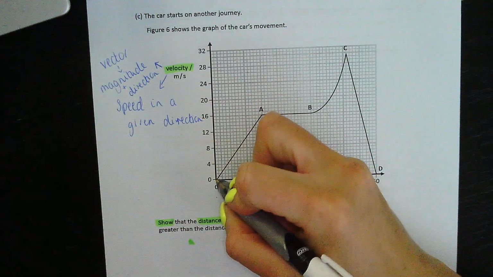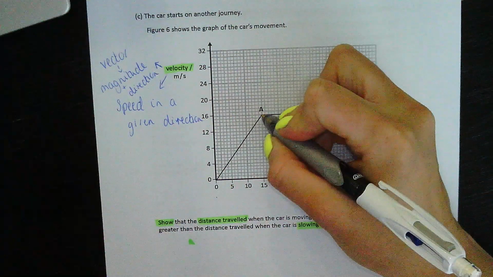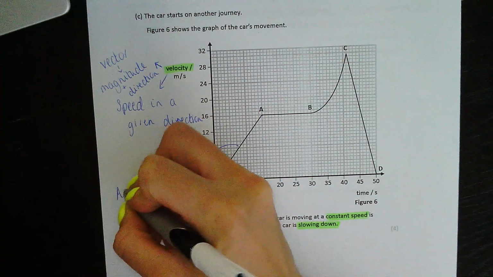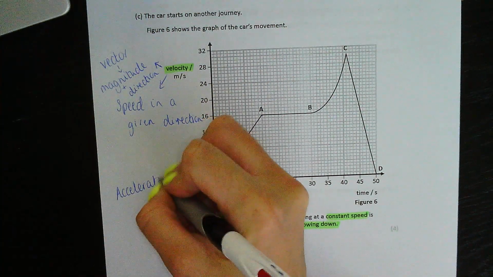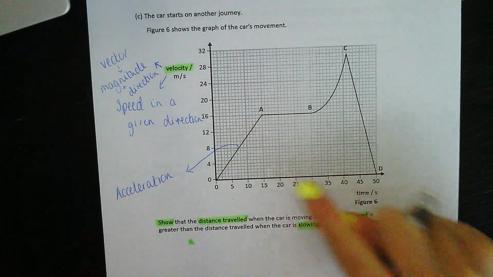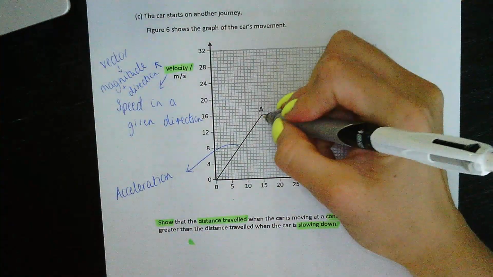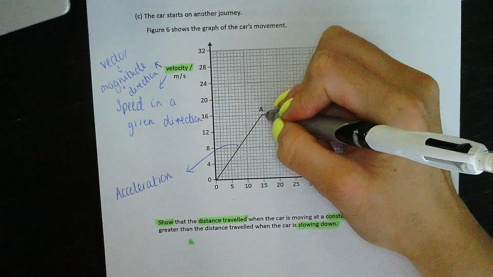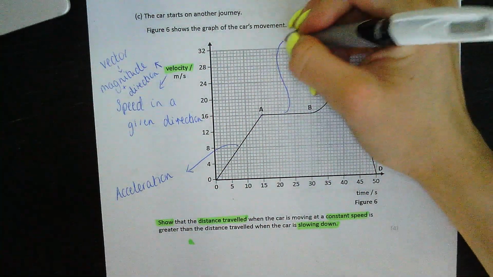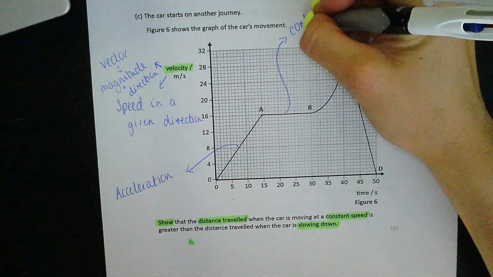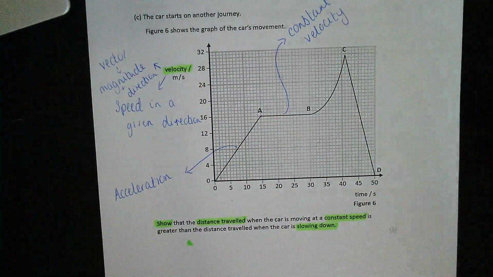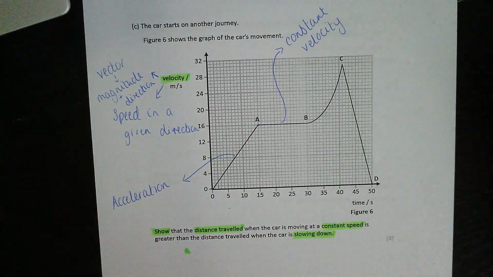Here, you can see the velocity is at 0, and then it increases to 16. So this is showing an increase in velocity, otherwise known as acceleration. So the velocity's gone from 0 to 16, and it's taken 15 seconds to do that. Here, the velocity is at 16, and you can see it stayed at 16 from 15 seconds to 30 seconds. So that bit there is known as a constant velocity. It's not changing speed at that point, it's just stayed at 16 meters per second.